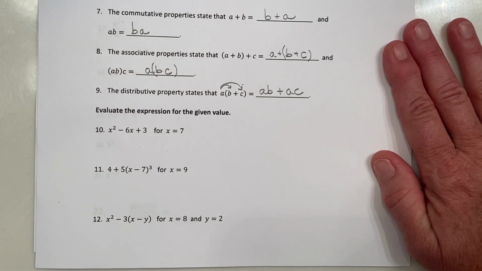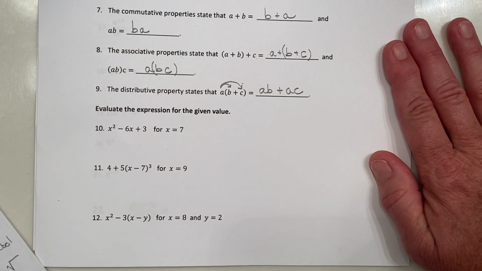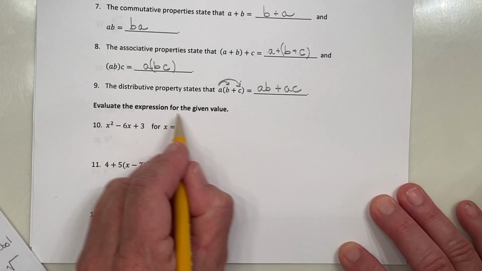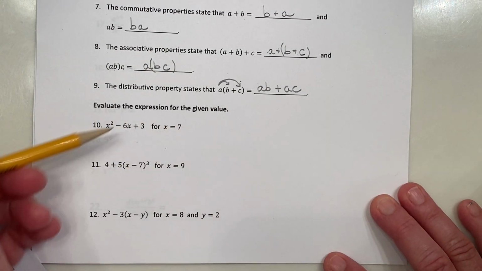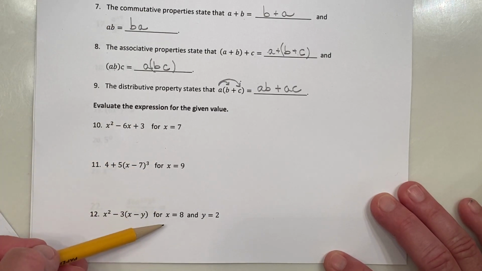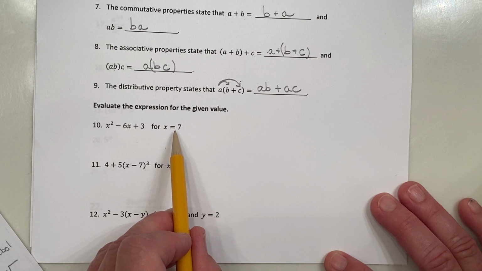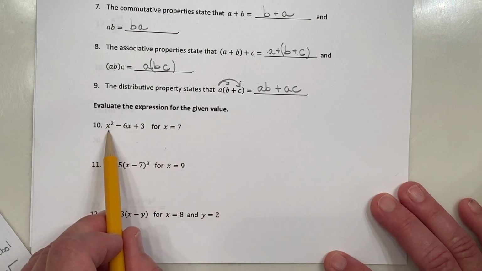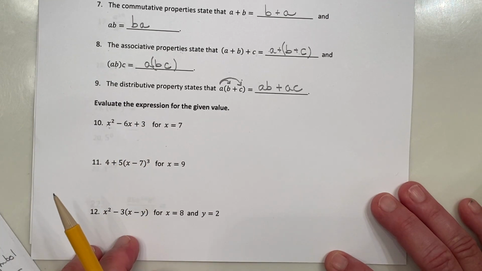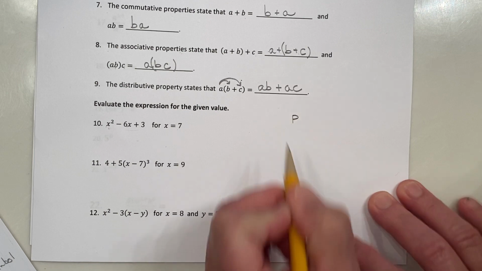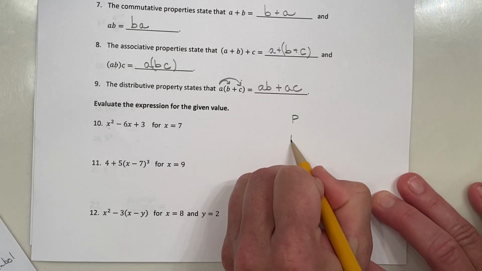All right, the next thing we want to remind ourselves about before we start our work in college algebra is the order of operations, to evaluate these expressions for the given number. If you just look at these and eyeball this, you probably already know what you need to do. This is just telling us to insert 7 for every x we see in this expression, do the math, get an answer, and be done. Let's remind ourselves about the order of operations. So we're going to use that acronym PEMDAS.